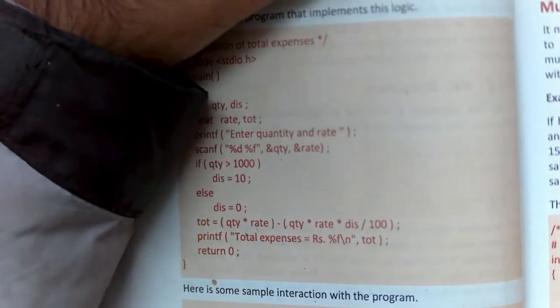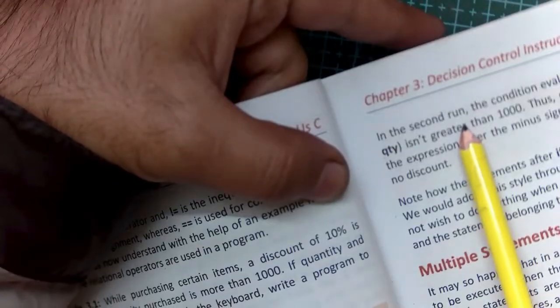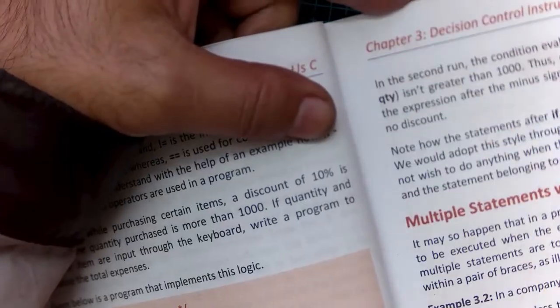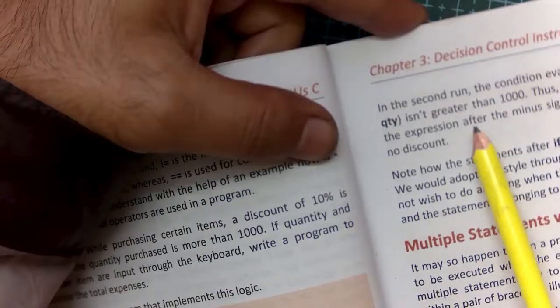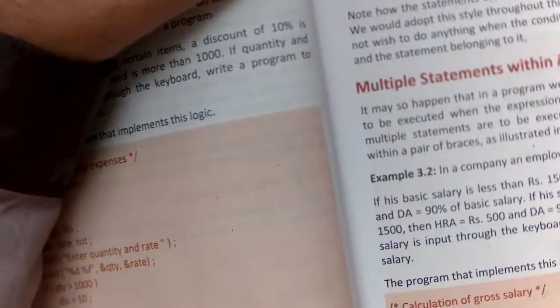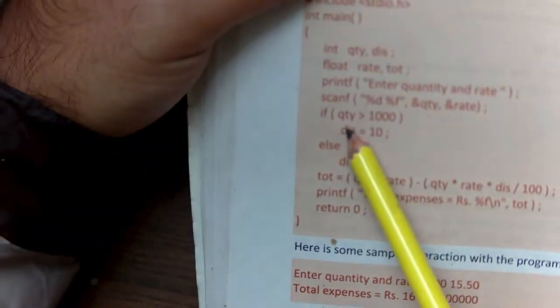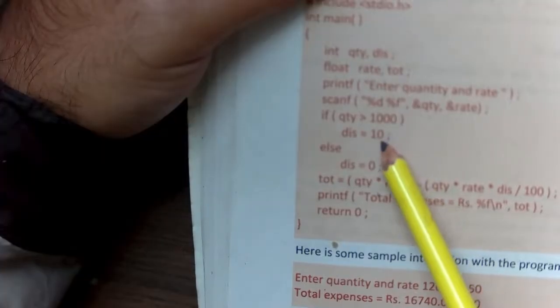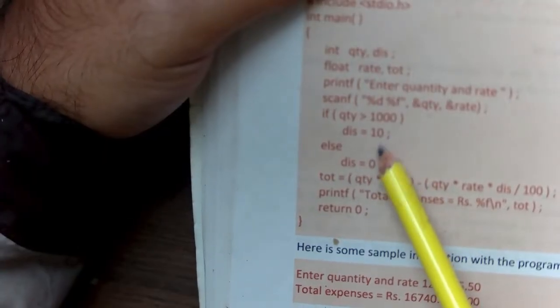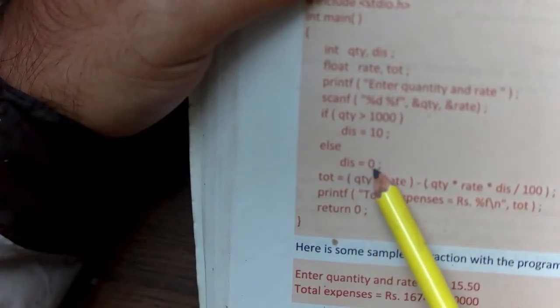If the quantity of the program is a conditional value, in the second run the condition evaluates to false, 200, and the value is great. This is simply an if and else statement where if this statement is true, quantity is greater than 1000, then a discount of 10% will be given, and else the discount will be 0.